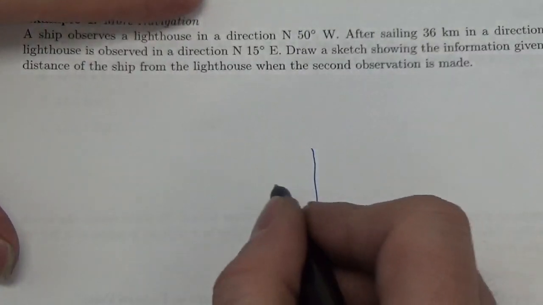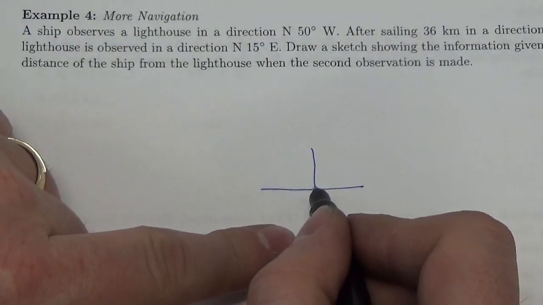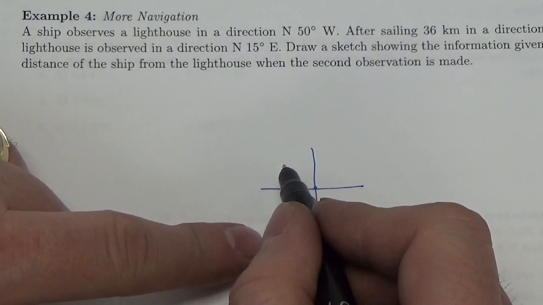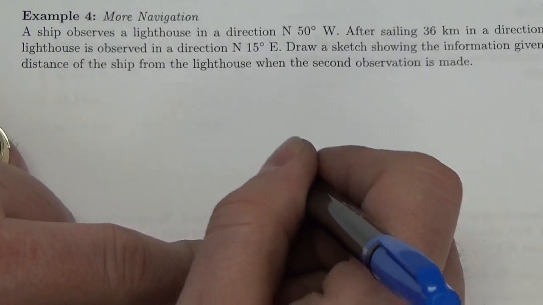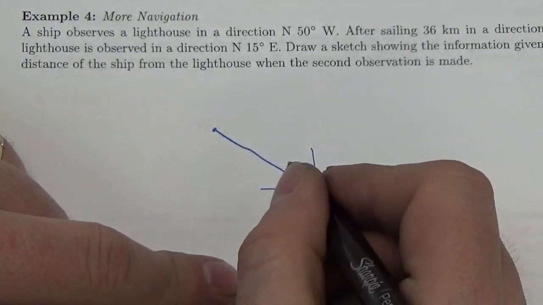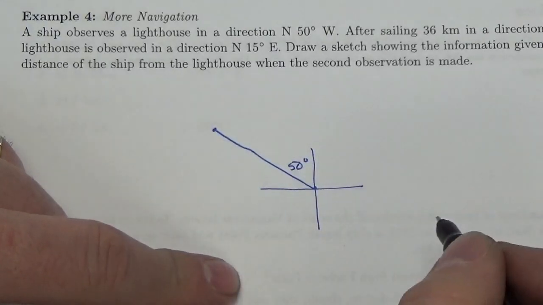So here's our compass here. Here's our ship to start off with, and it notices the lighthouse here at north 50 degrees west. So it's going to be somewhere out here. And we're not told how far, by the way. All we're told here is that this is going to be 50 degrees.